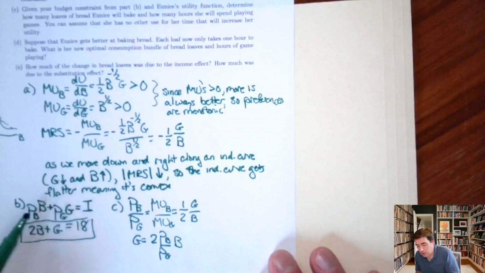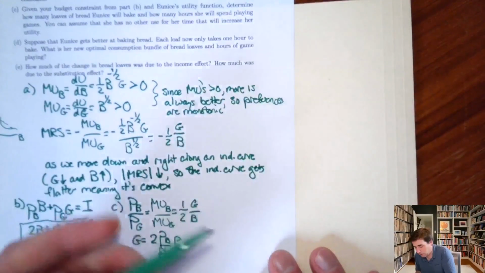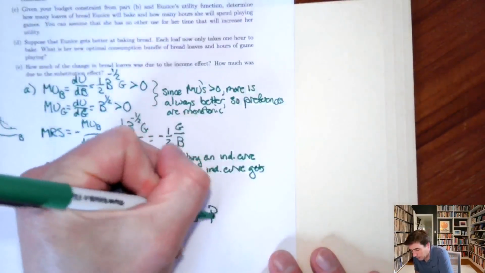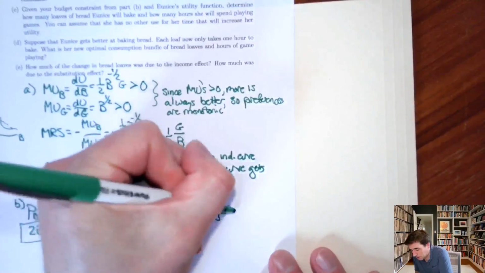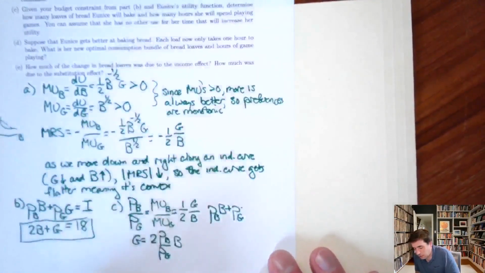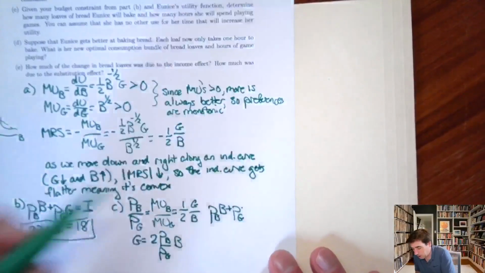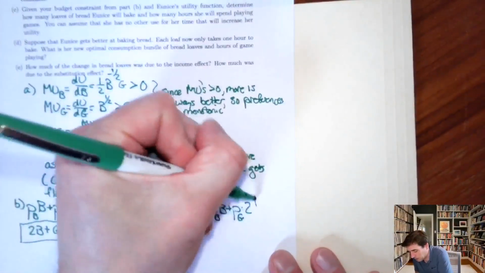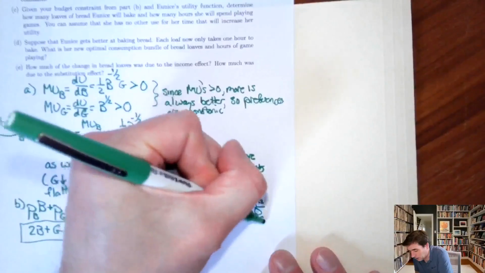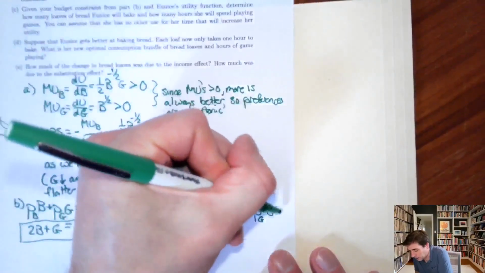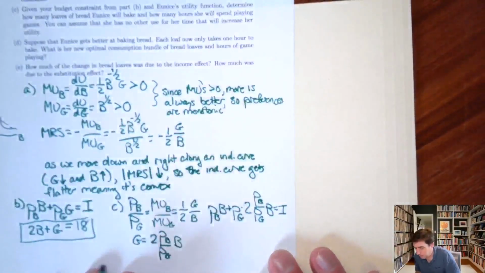If I leave it general, then I can just plug into the very last expression I get when I get a new price if I have to find a new bundle. So that's what I'm going to do. I'm going to take this expression for G and plug it in to that general form of the budget constraint right over here. So we're going to have PB times B plus PG. Now we're replacing G with this expression for G. So that's going to be 2PB over PG times B. All of that is equal to income.